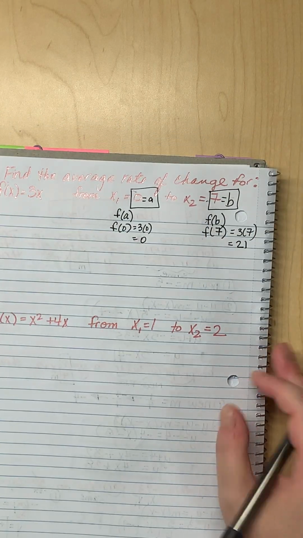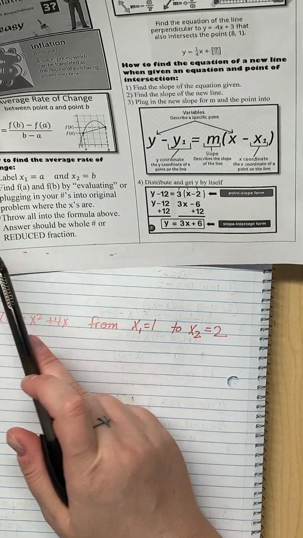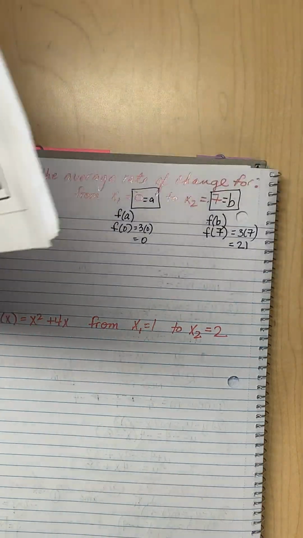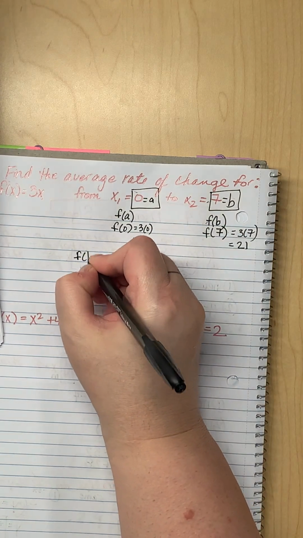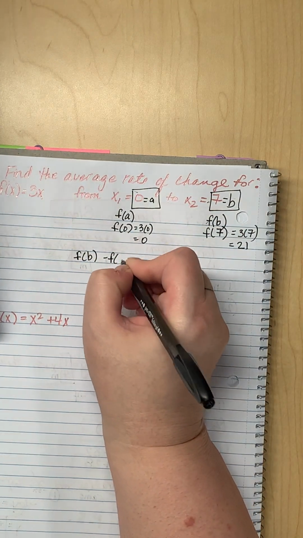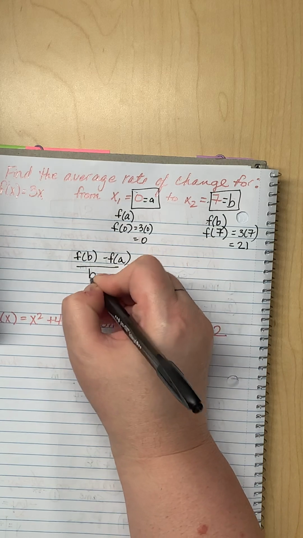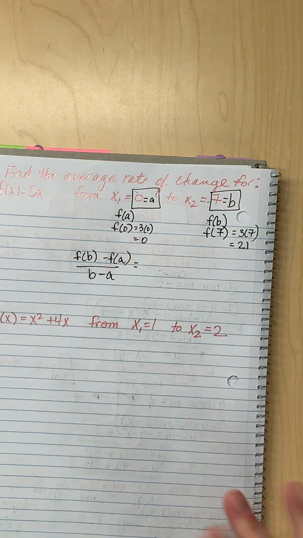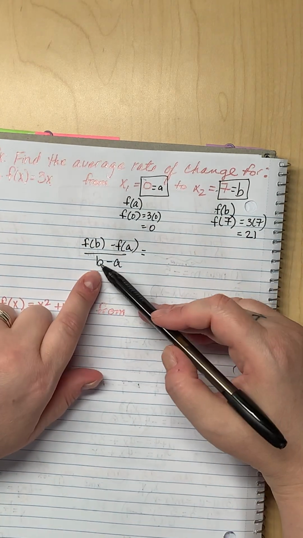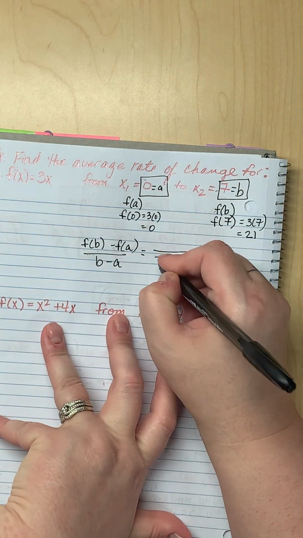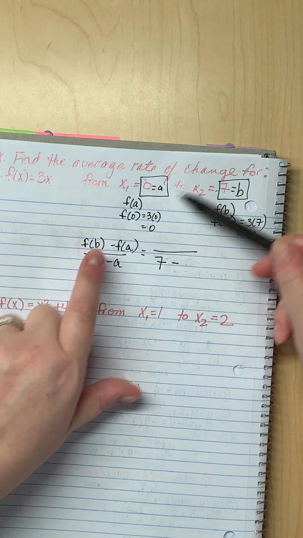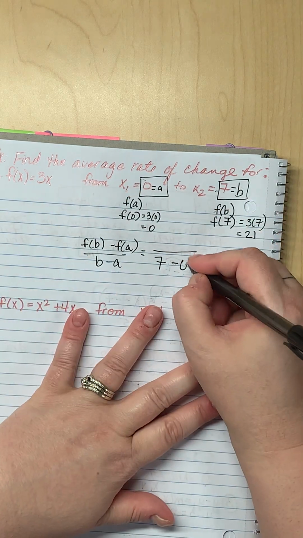Okay, now it says throw all into the formula above. So the formula above says f of B minus f of A all over B minus A. So we just found these. B is this 7 minus A, that's the 0.